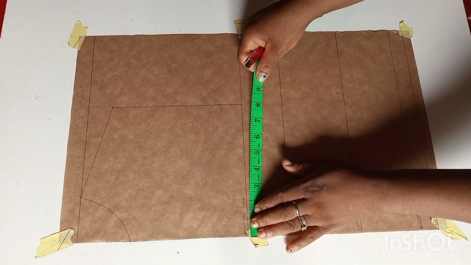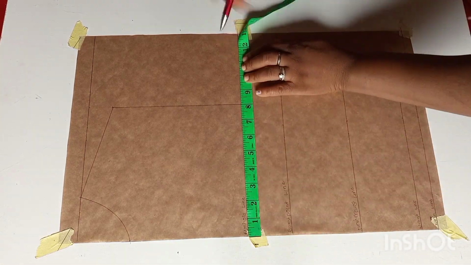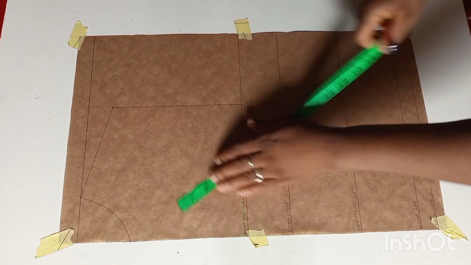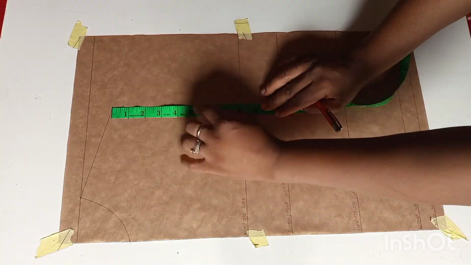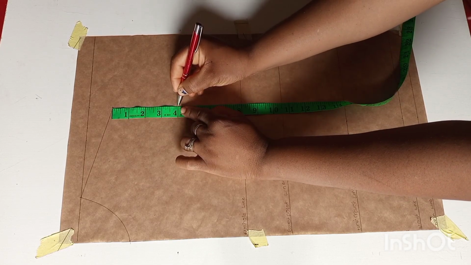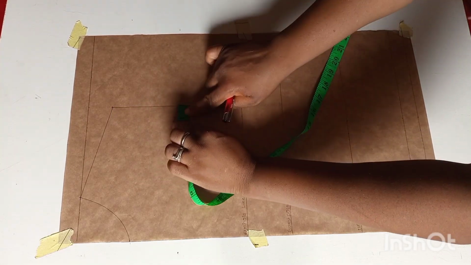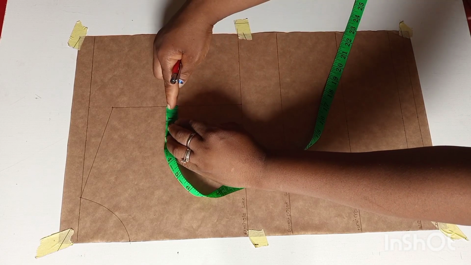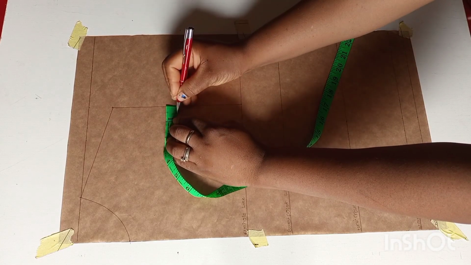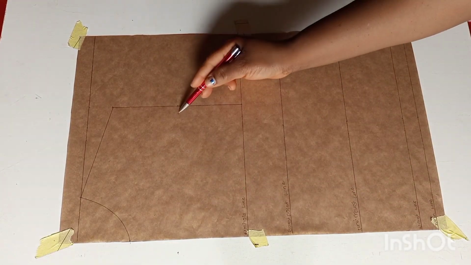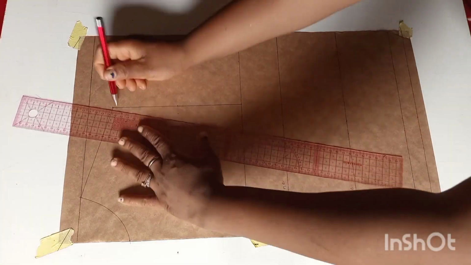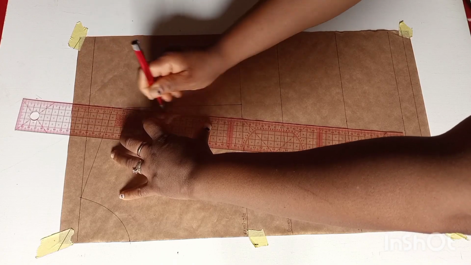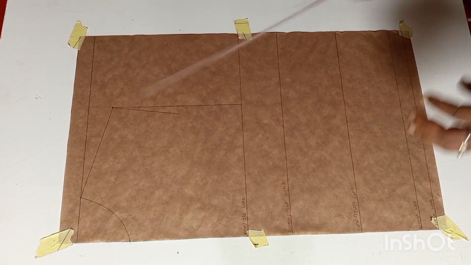So I'm going to take my bust measurement. Then the armhole line, from the 1.5 inch down to the armhole line, I'll divide it by 2. Then I'll go in by 0.5 inch. Then I'll draw my armhole curve.